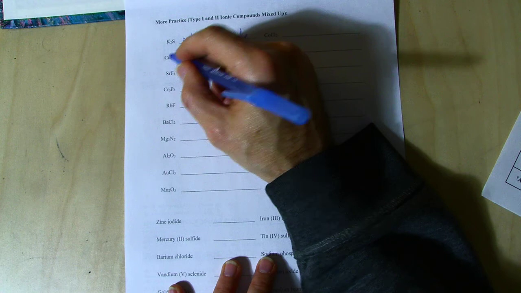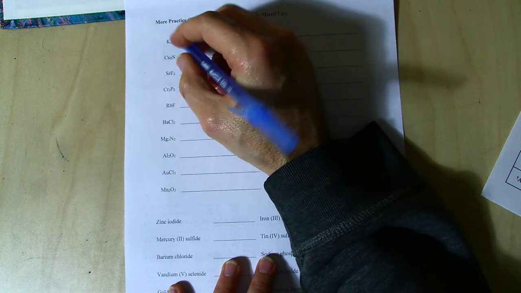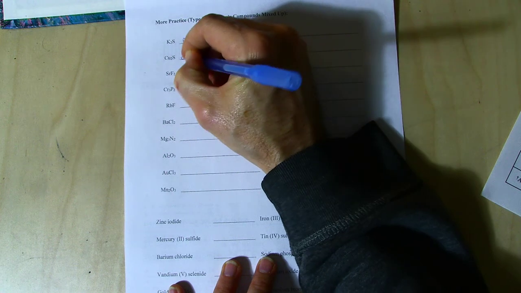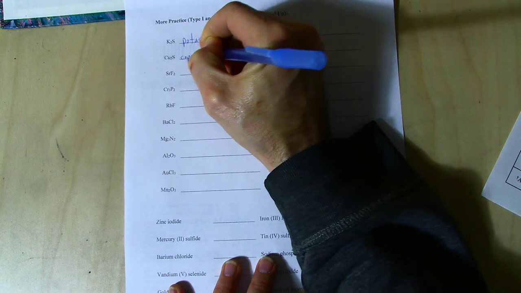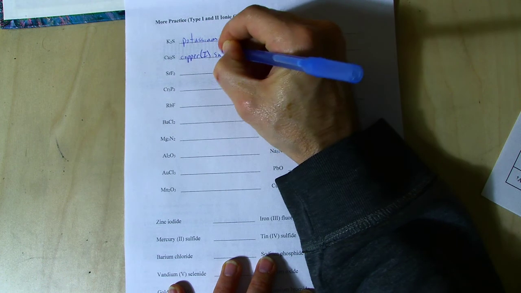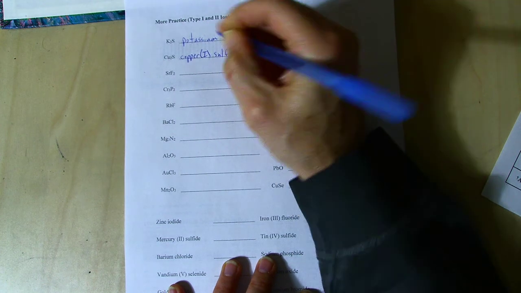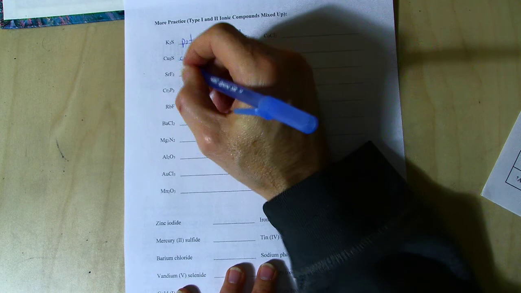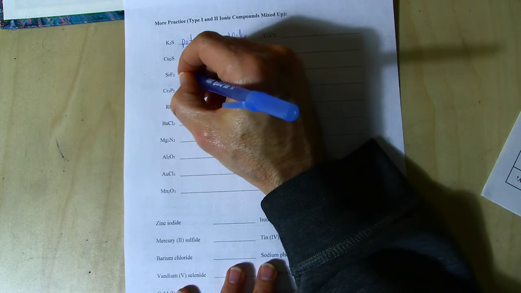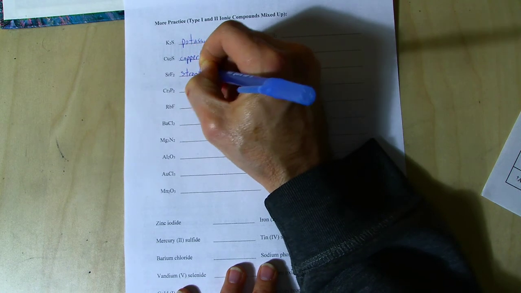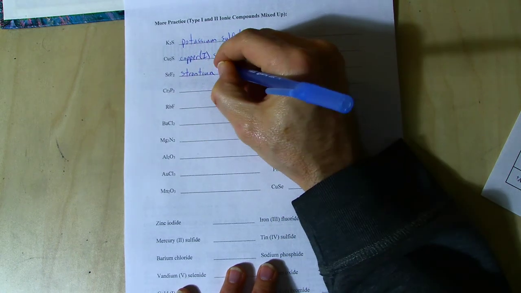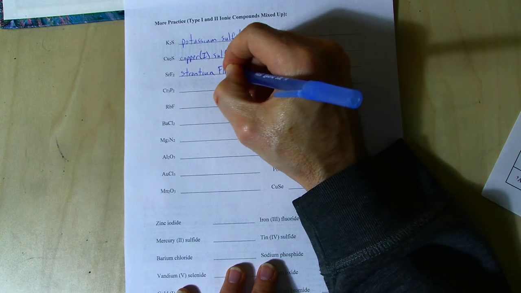So that's going to be divided between the +2. So this is going to be copper 1 sulfide. This is going to be strontium. Strontium is a main group metal, so it's going to have one charge. So this is going to be strontium fluoride.